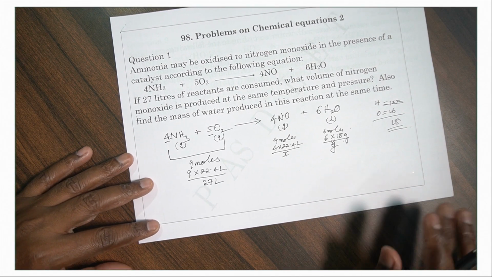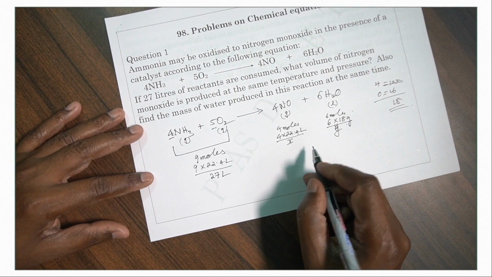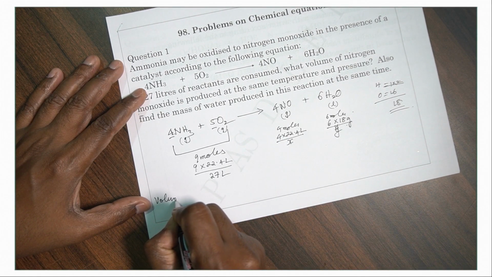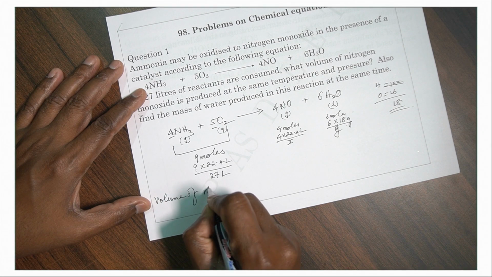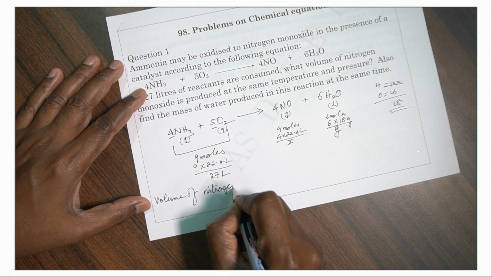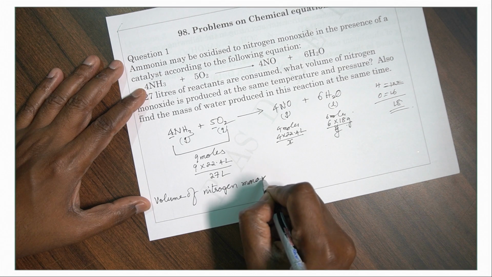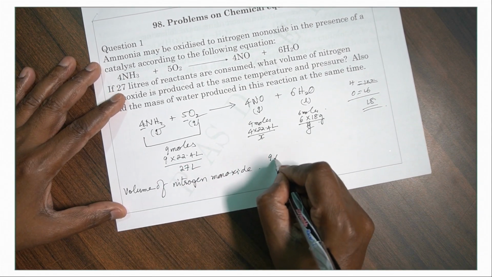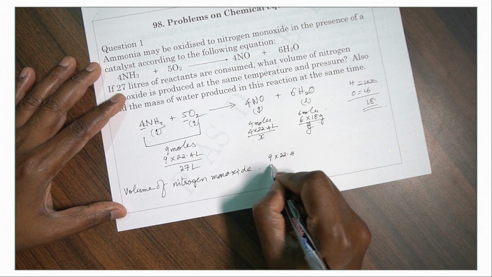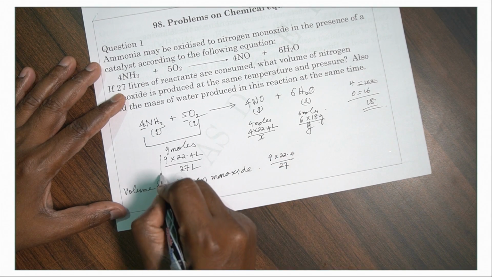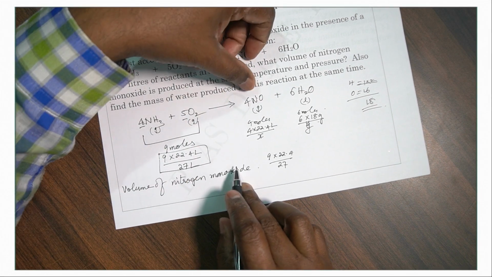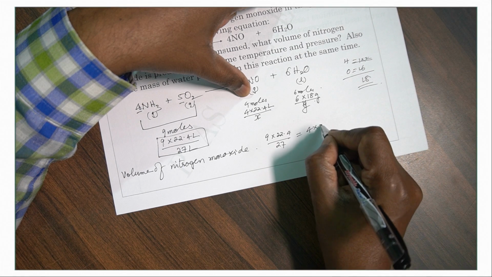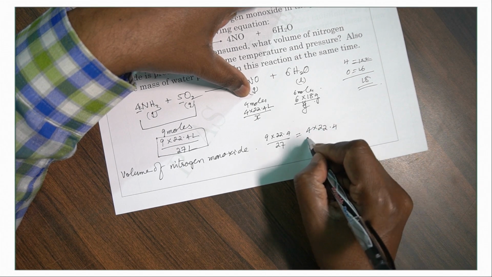Now let us calculate X and Y one after the other. Two things are to be found. So first one, let us take the volume of nitrogen monoxide. How do you find it? The ratio here is 9 into 22.4 upon 27. So this is the ratio here. Now equate with the NO. NO is here as 4 into 22.4 divided by X.